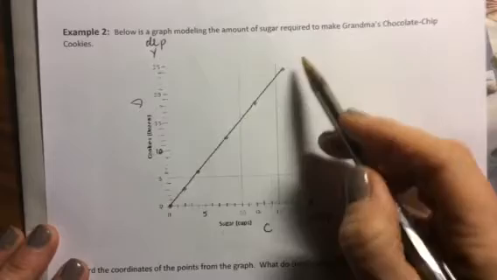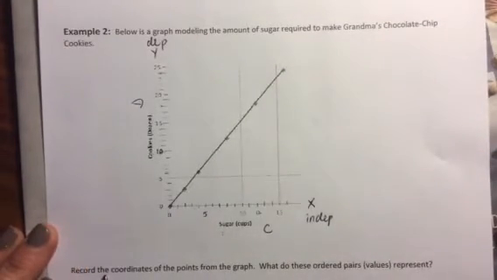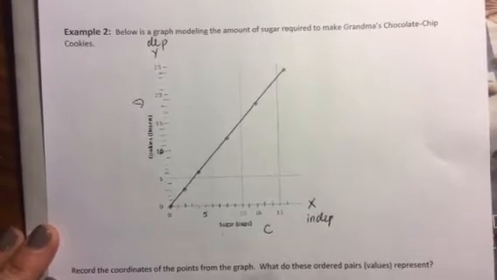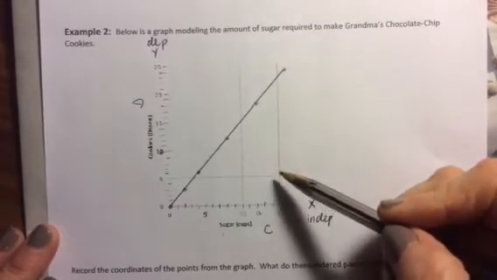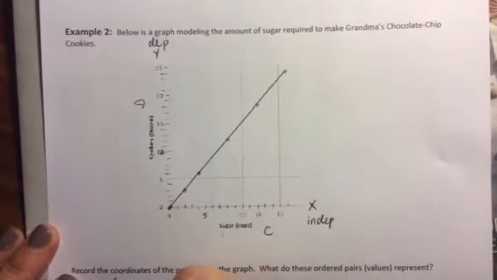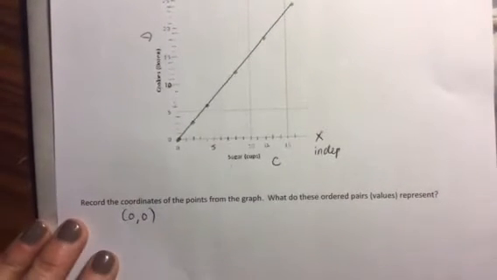All right, and when we look at this, we can see that it is proportional. It says to record the coordinates of the points from the graph. What do these ordered pairs or values represent? Okay, so the coordinates. If we start with this first point, we're at the origin, so 0, 0. What does that mean? Sorry, I'll move it up a little bit.